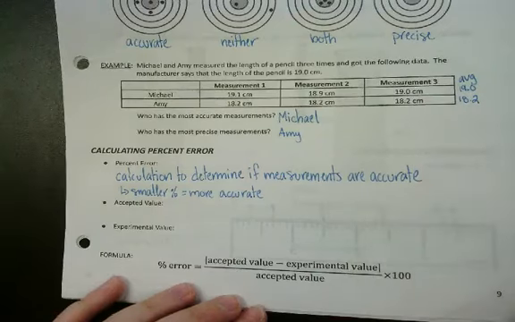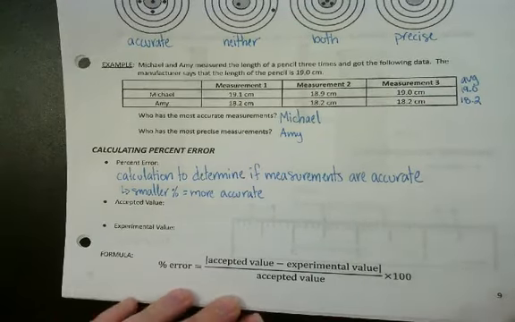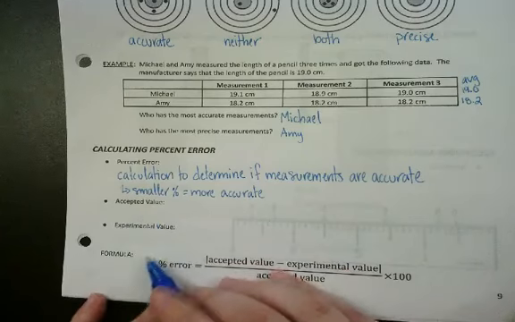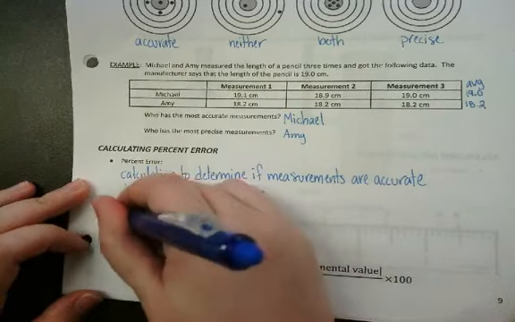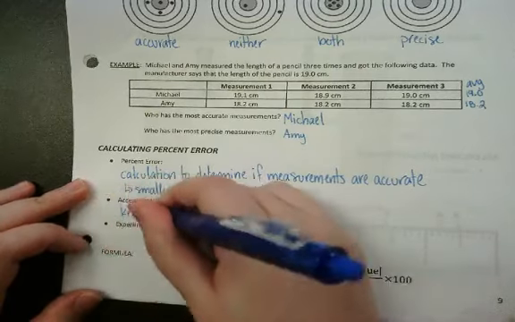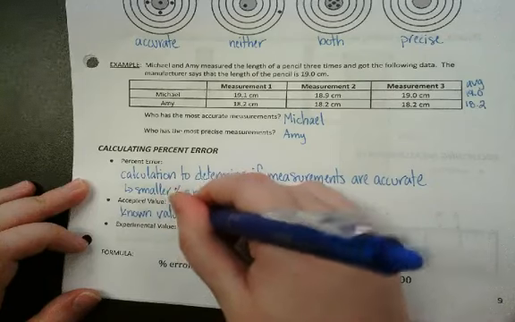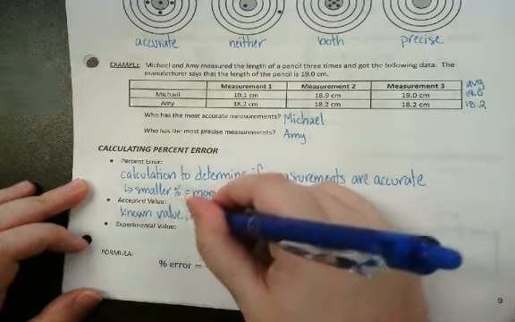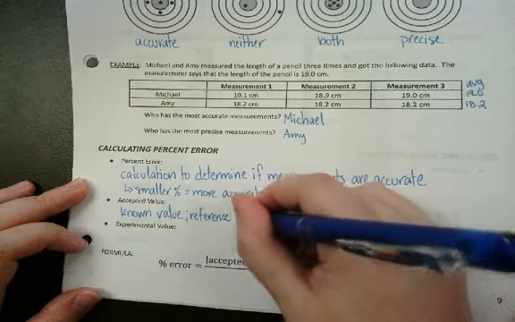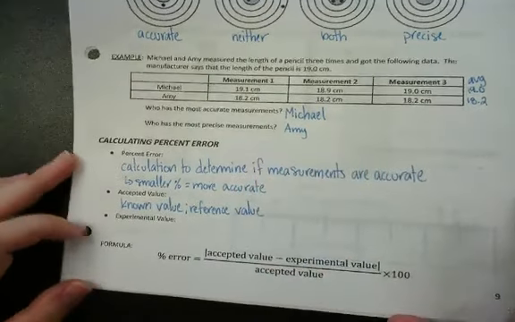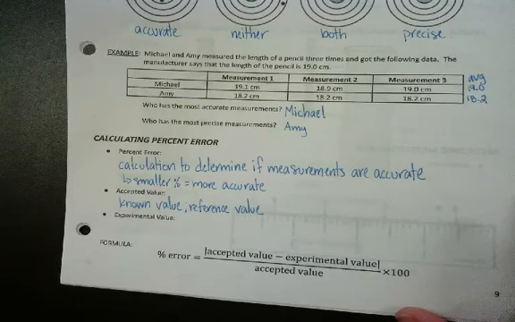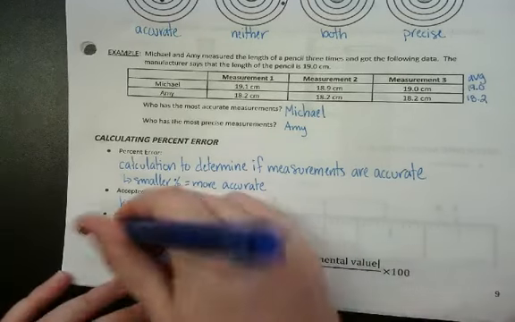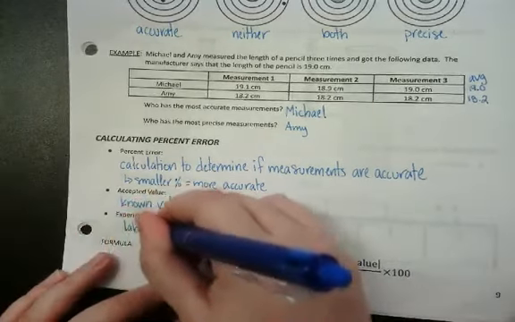Okay, you're going to use two numbers to calculate the percent error. The accepted value and the experimental value. So the accepted value, that's that known value, or it might be like the reference value. That is what is known to be true. The experimental value, that's your lab measurement. So that's whatever you got in the lab. That's what you measured yourself.